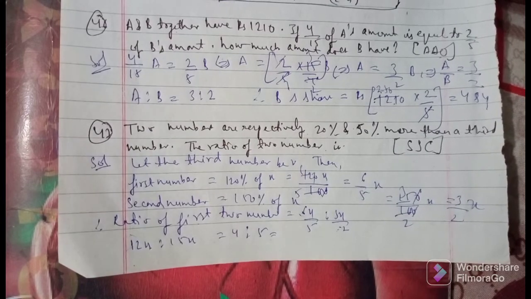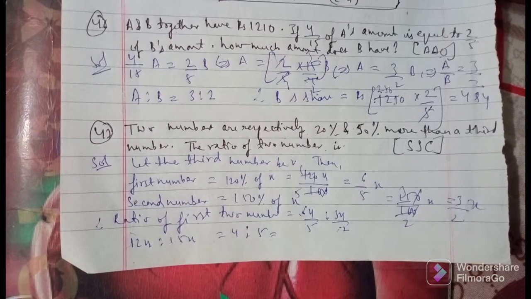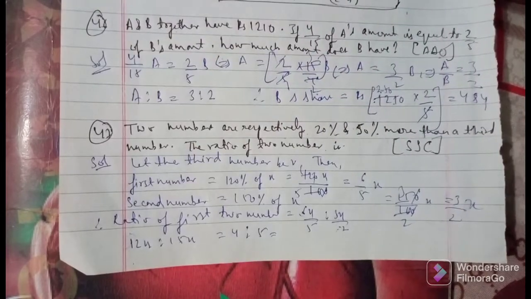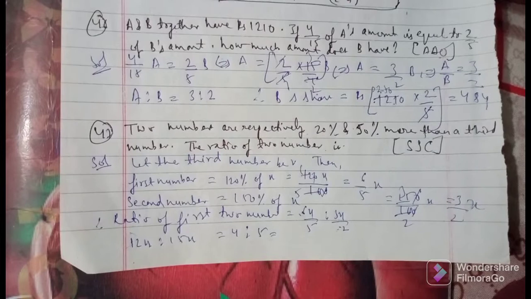So yeah, here we are going to end up with this, and further we continue with the next question in the next class, that is your 124th class. We'll start with the 48th question there.